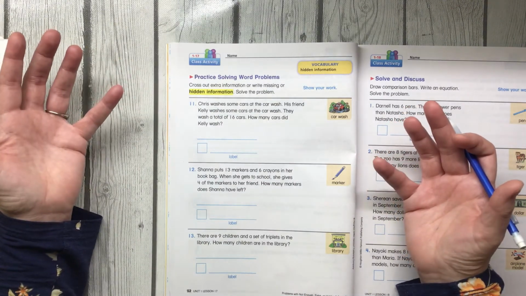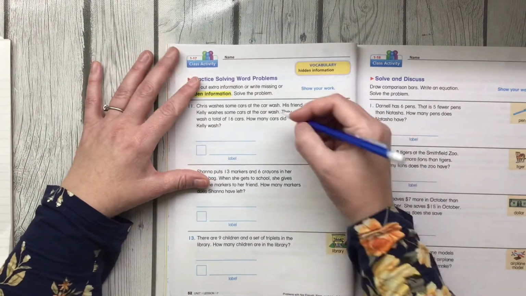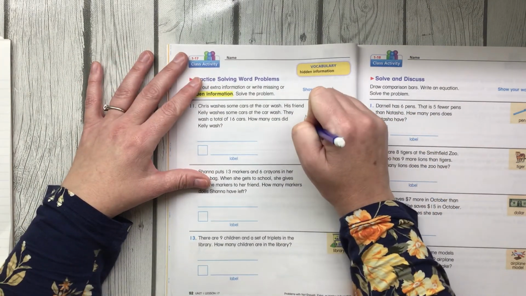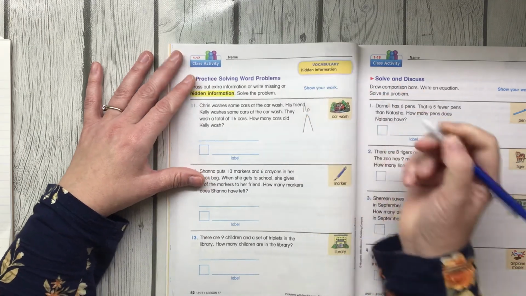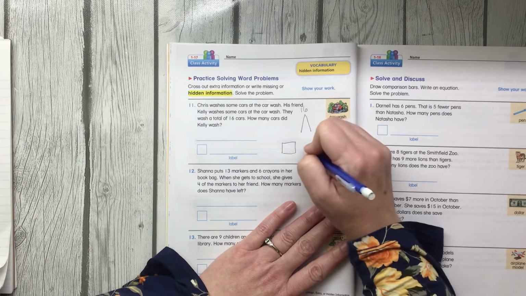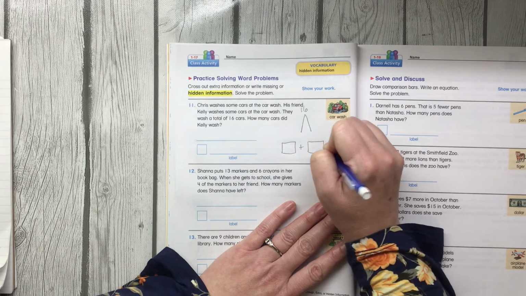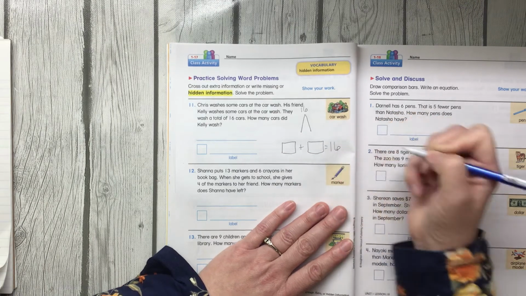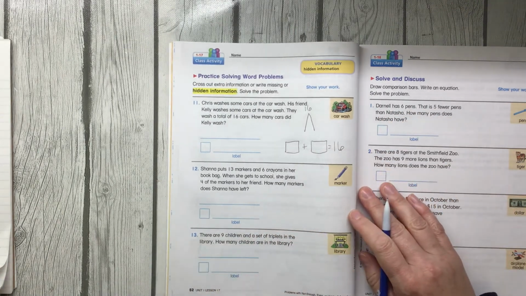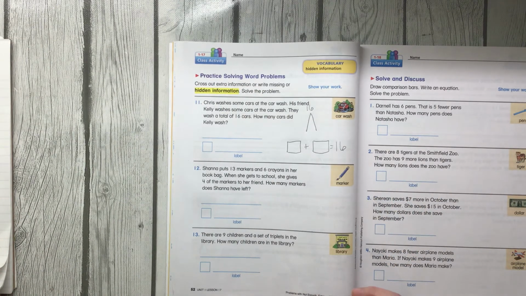Correct. There is missing information. All we know is that they wash a total of 16 cars. So you get to decide now. How many cars did Kelly wash, and how many cars did Chris wash? It has to equal 16. So I'm going to pause right now, and you're going to tell me what your answer is.